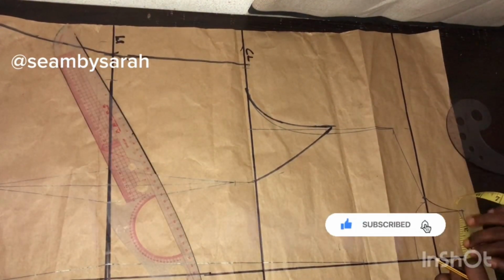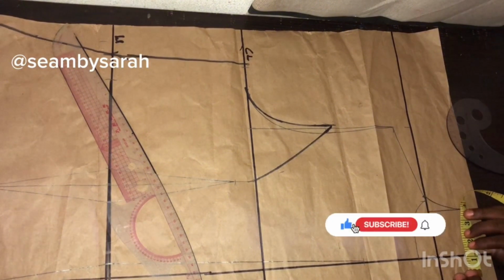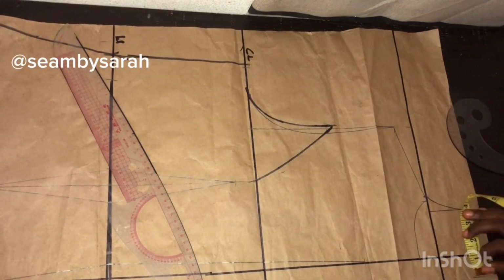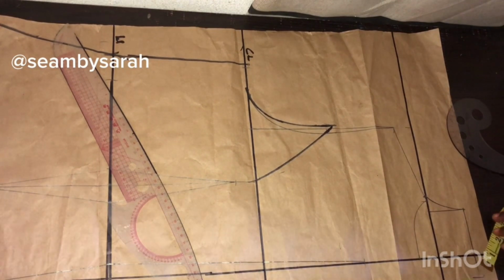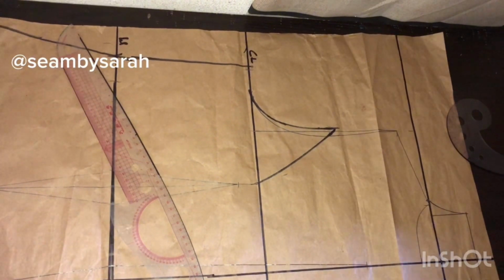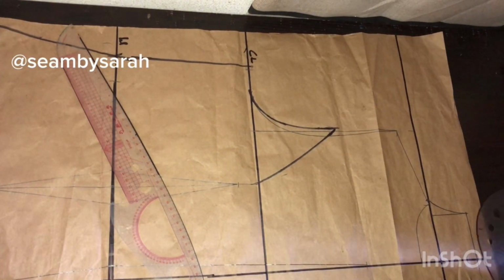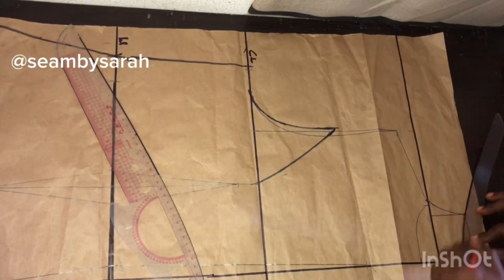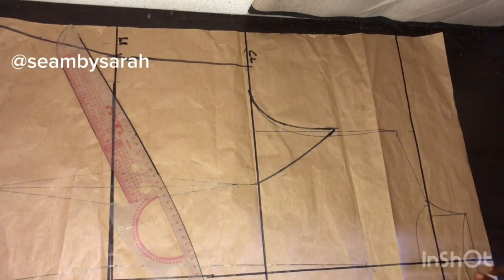Then now I'll mark the allowance for the zipper. For my zipper allowance, I'll come in by 1 inches here and mark. Now come down from this 1 inches I have here by 1/2 inches. So now this is the new neckline for the back. So I'll just place my curve like this. This is the new neckline for the back.